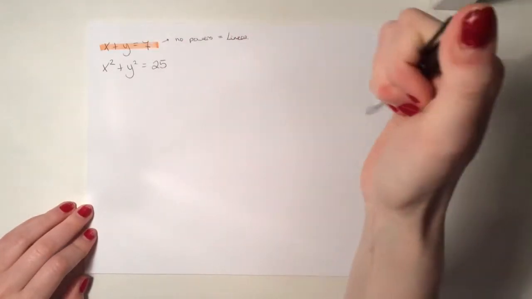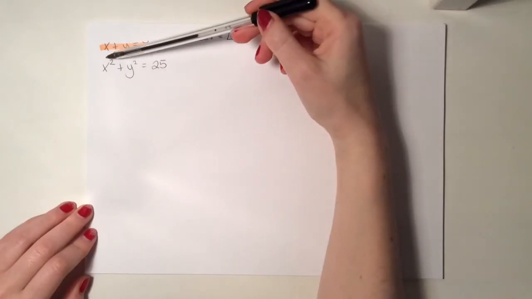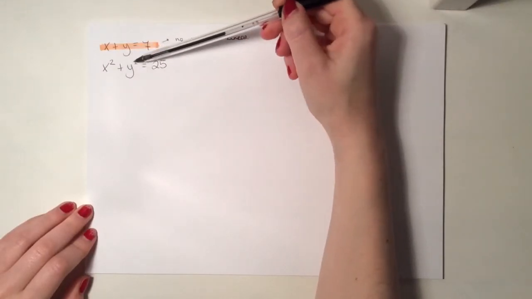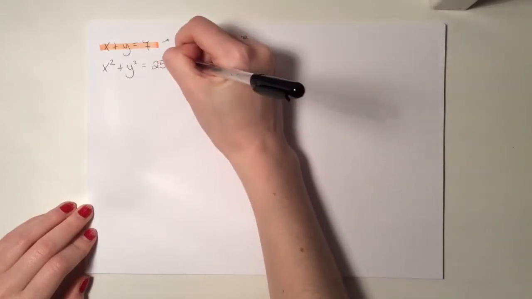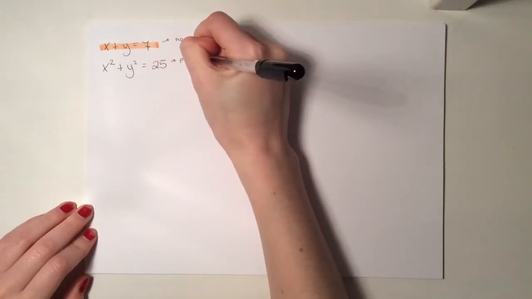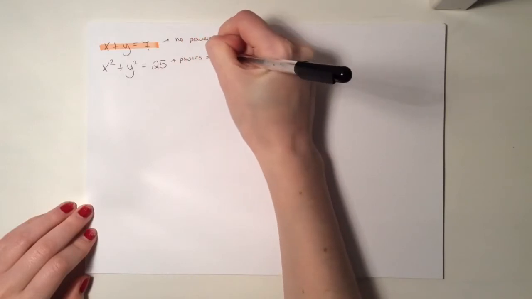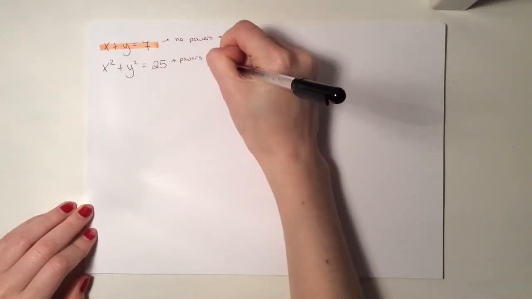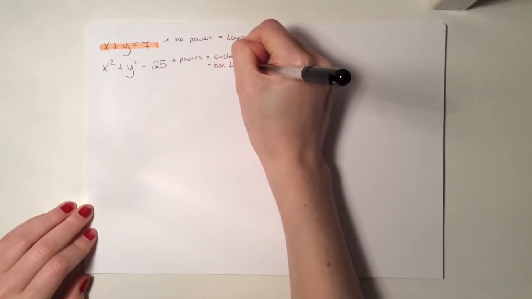Have a look at the second equation you're given. What do you spot? X squared, power. Y squared, power. Power, power. That is non-linear. This is a circle. Powers. So that's a circle. And I don't need to tell you all that circle is non-linear. It is not a straight line.